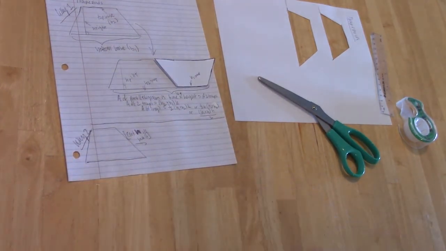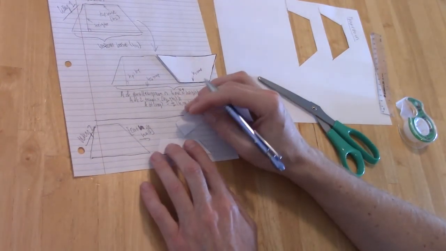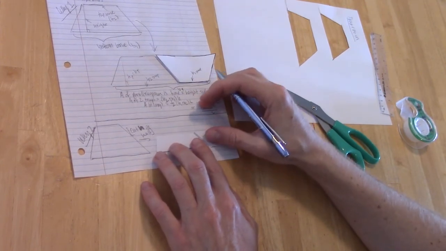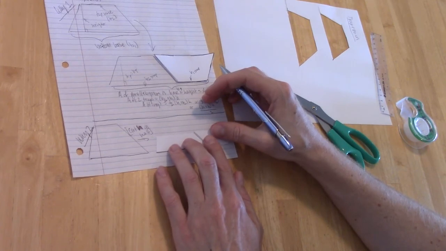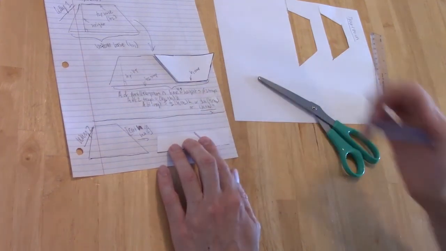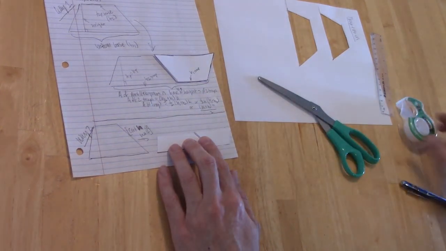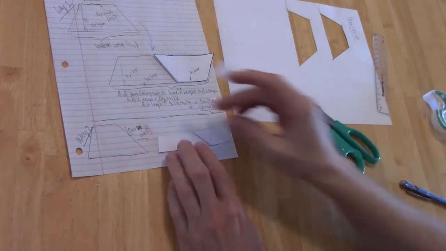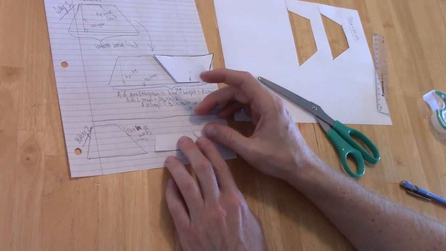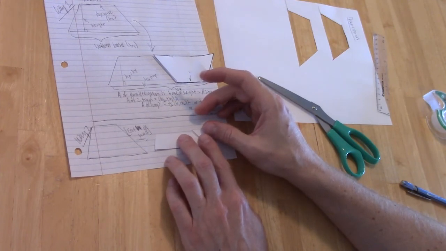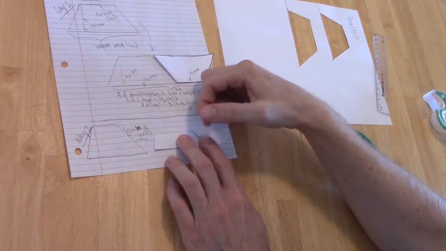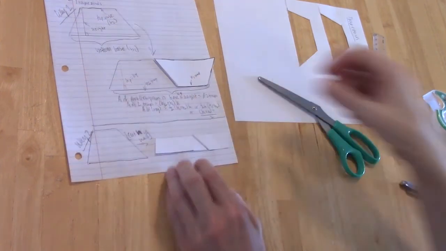Then we take our half here, turn it around and put it to the side here. And there we have another parallelogram that we're going to tape here. Okay.